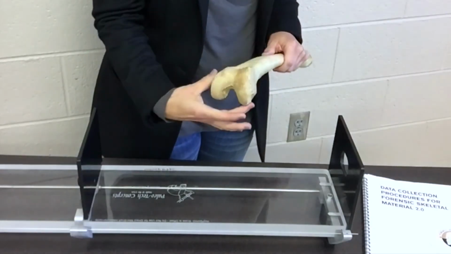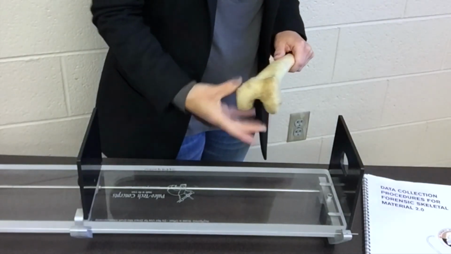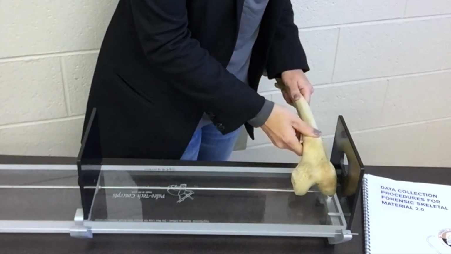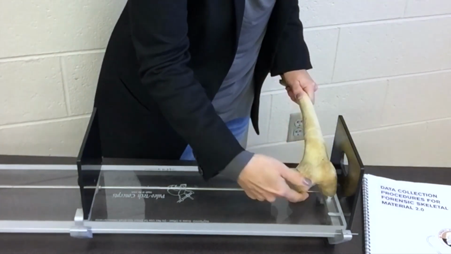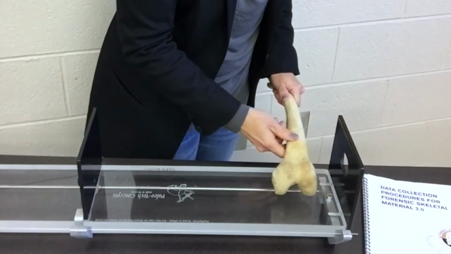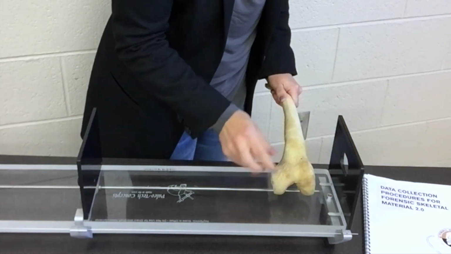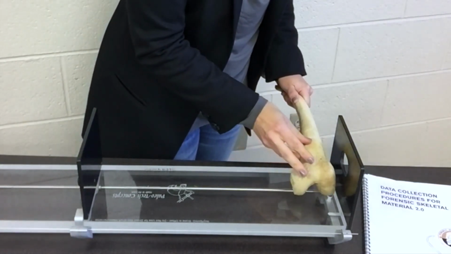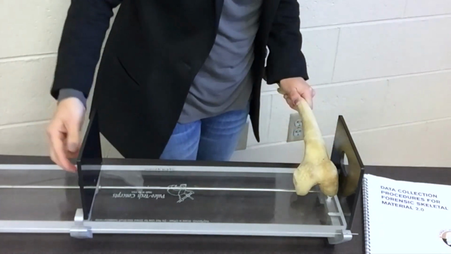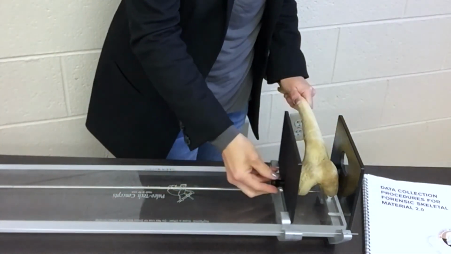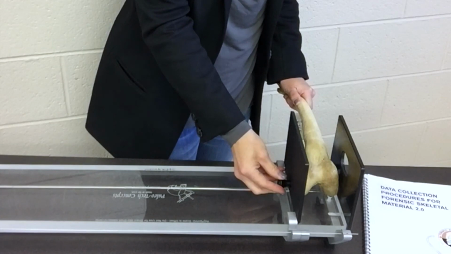All right, so to take the epicondylar breadth of the femur, you're going to rest the bone on the osteometric board, and you want to make sure the medial and lateral condyles are both resting on the board. Then you're going to move one condyle up against the fixed end plate, slide the movable end plate against the other condyle, and take the measurement.